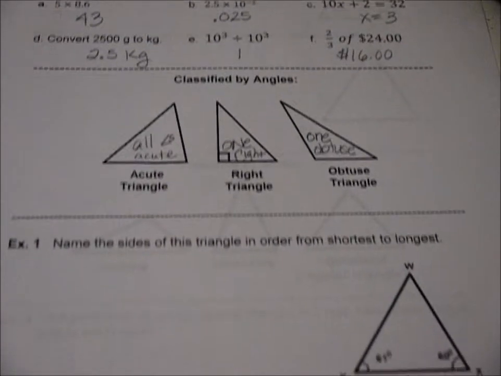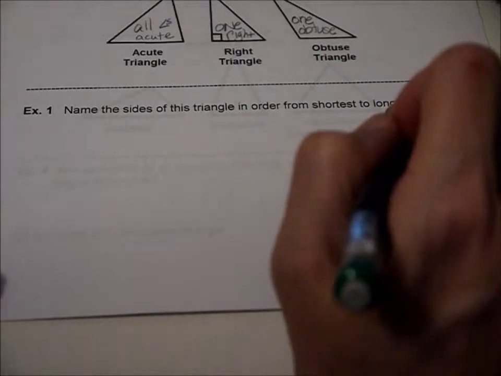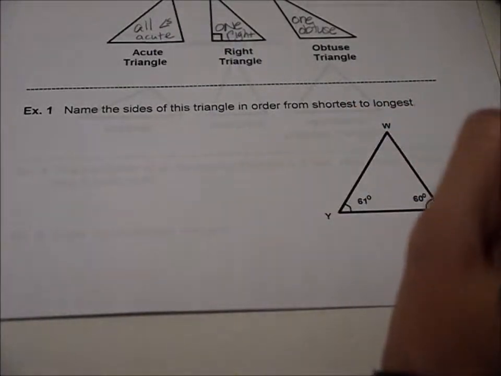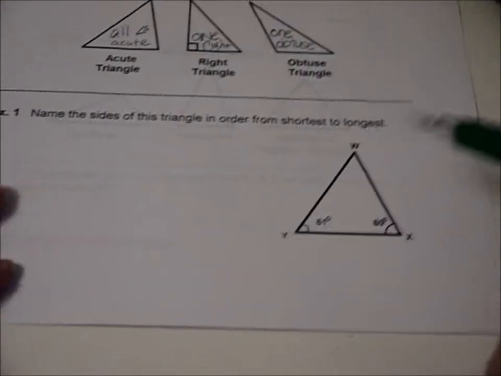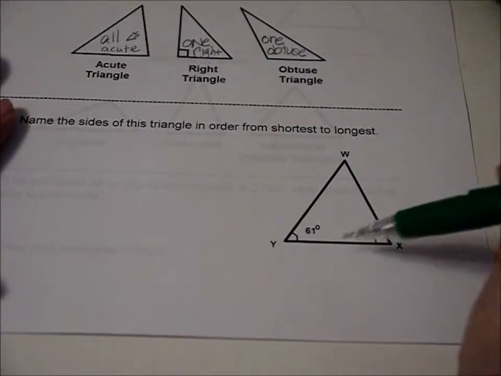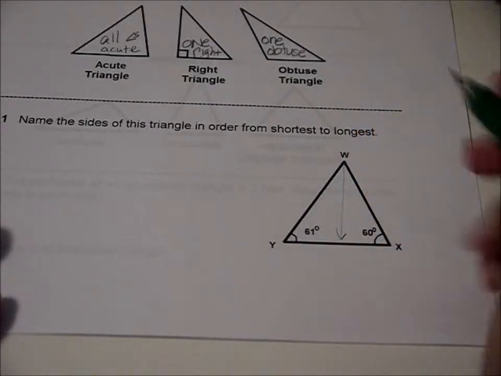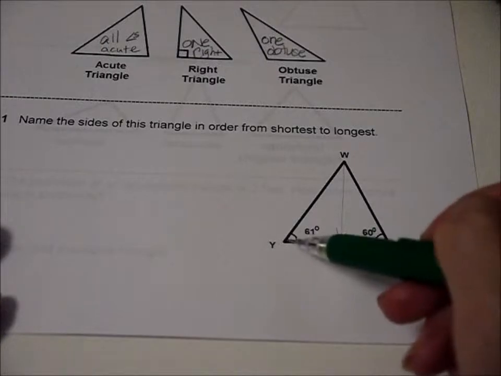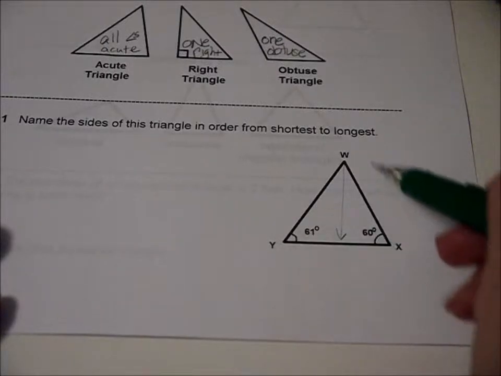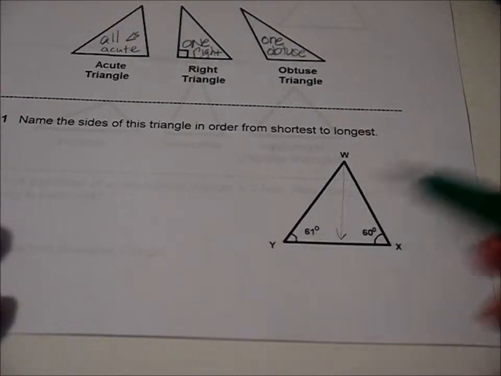Okay. So let's go into an example here. There's a little blurb in the book about this. Every angle in a triangle has an opposite side. And the opposite side is always directly across. So the opposite side from W is the line YX. The opposite side from angle Y is WX. The opposite side from angle X is WY.